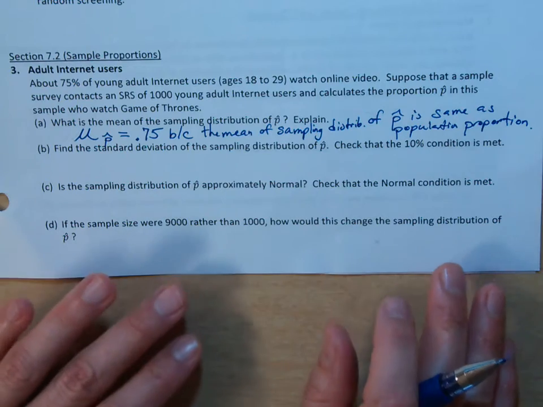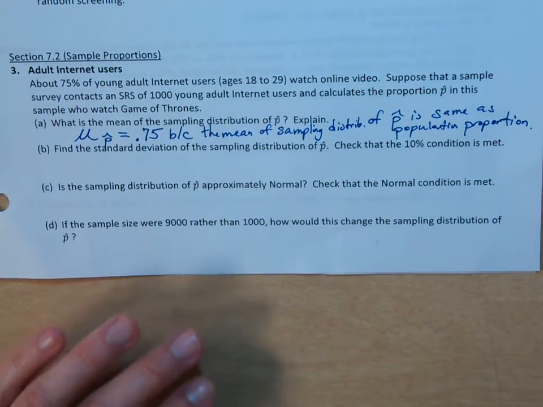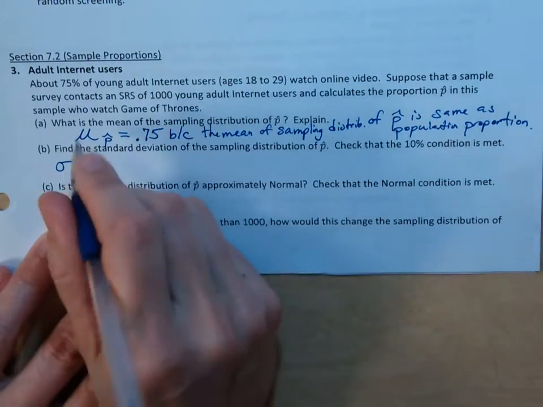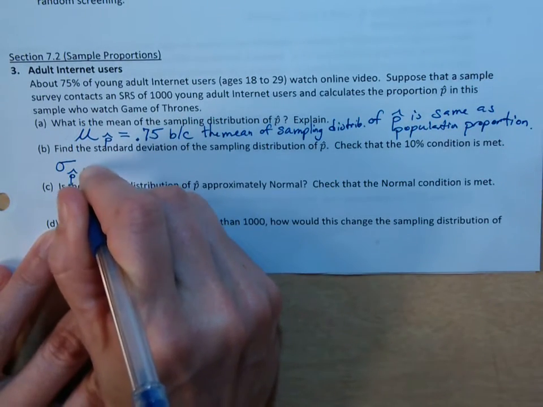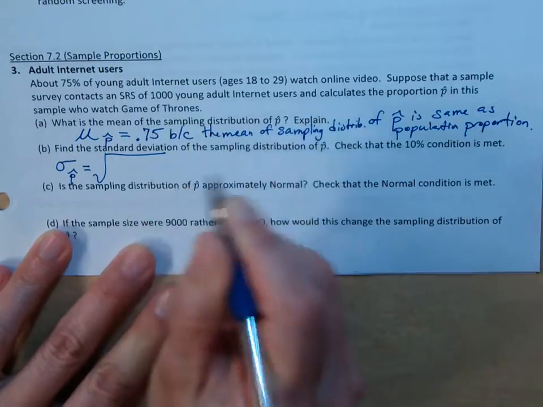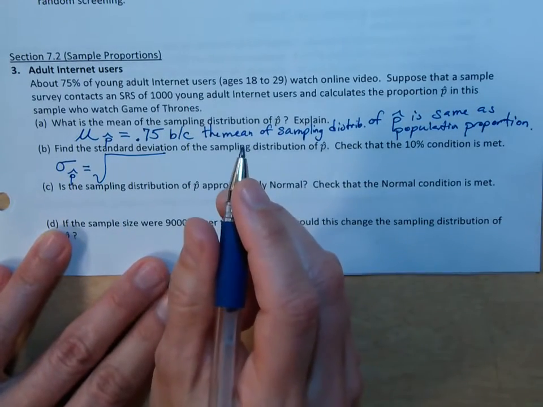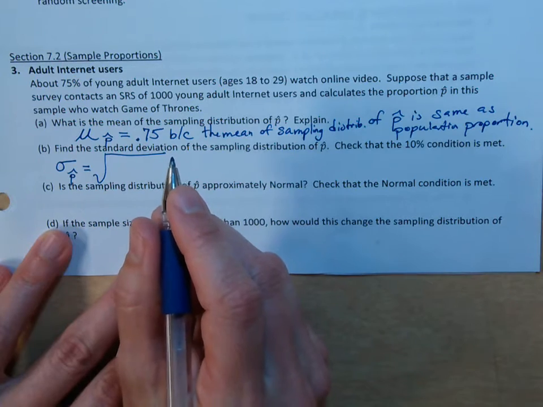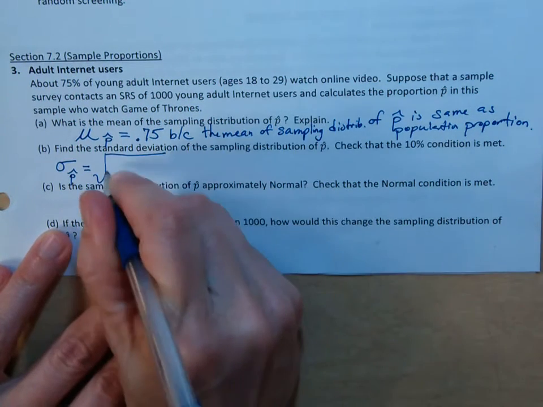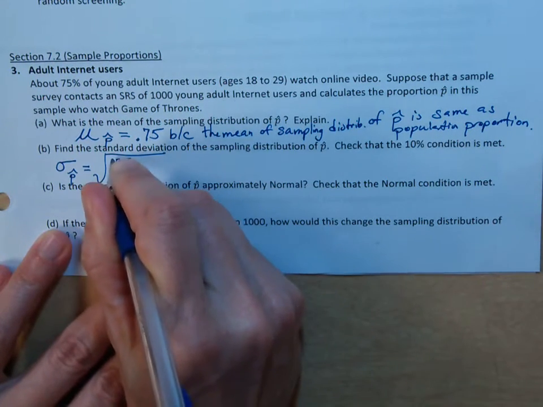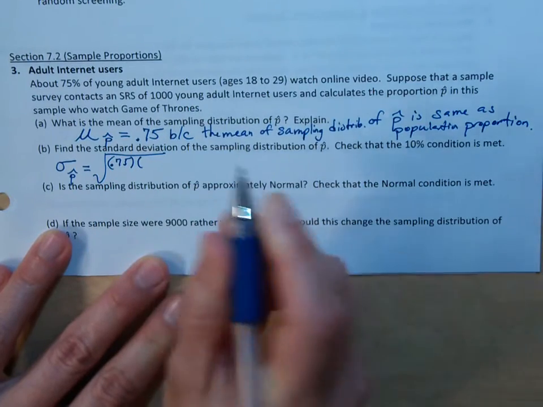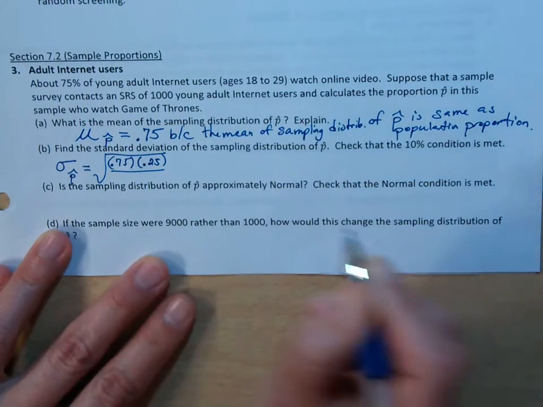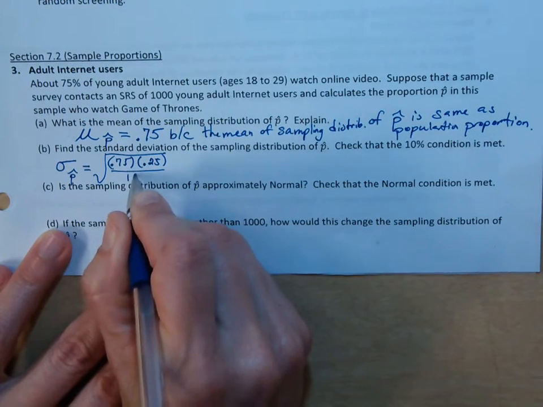Okay, part B is to find the standard deviation of the sampling distribution of p-hat. We'll use the right notation: the standard deviation of p-hat equals, the formula says, the square root of p times 1 minus p over n. p is the population proportion, which is 0.75, times 1 minus p, which is 0.25, over the sample size, 1,000.